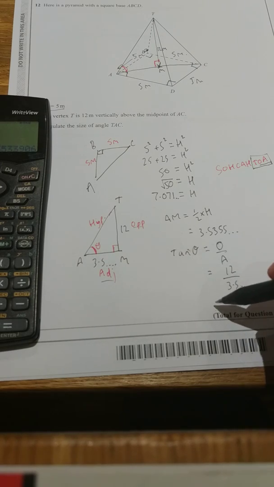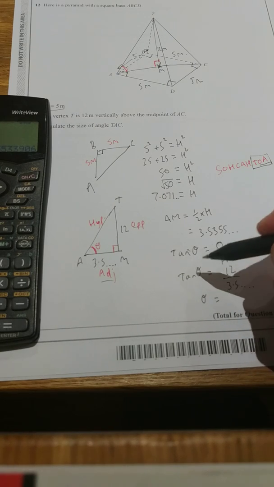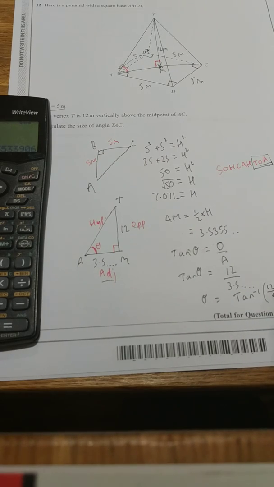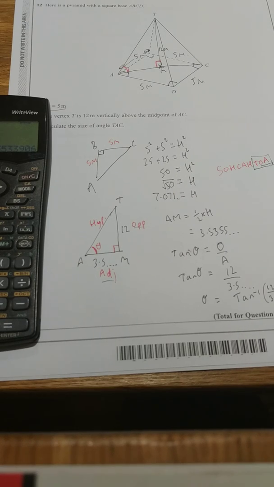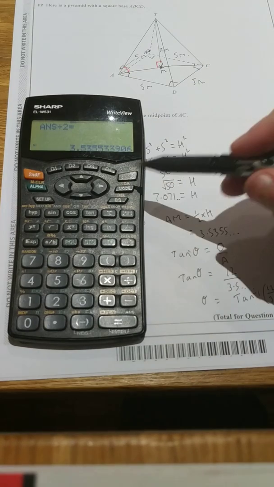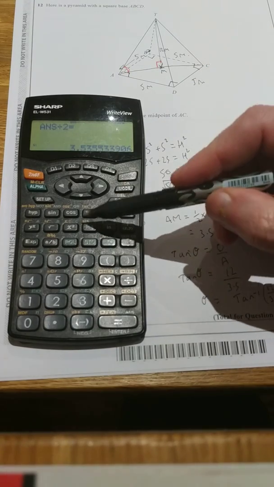To undo the tan bit, I'm going to say theta is equal to tan to the minus 1 of that 12 over 3.5... Okay, so how do you undo the tan? You do tan to the -1 of the other side. So let's type that in. I'm not going to press clear, and I need to get out of that habit. I'm going to write down.